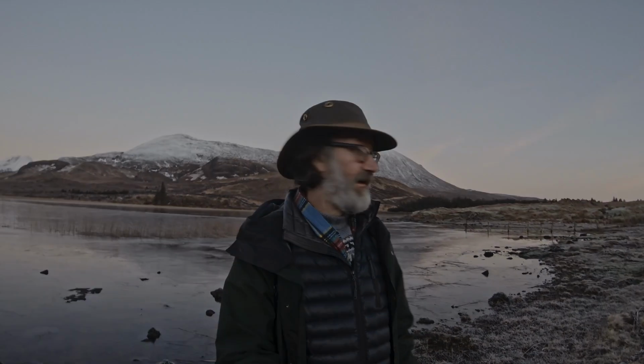So I'm going to take a wander along the loch and maybe into the landscape and see if I can find any frosty details, any nice light. But at the moment the sun still hasn't risen and it's all looking a little bit flat, so I'm going to take some time and walk around and see what I can find.